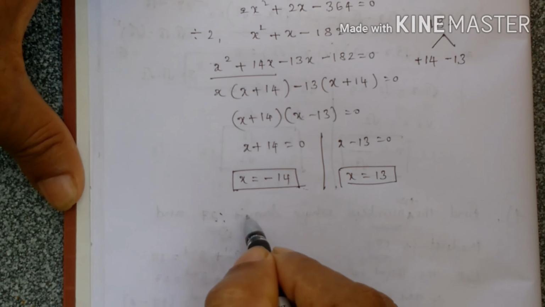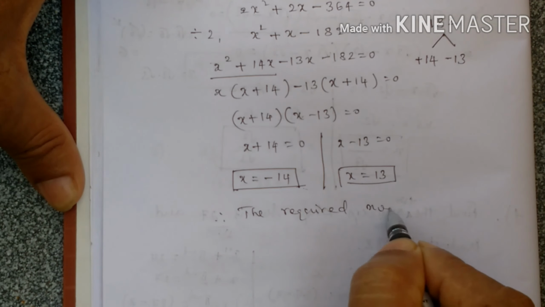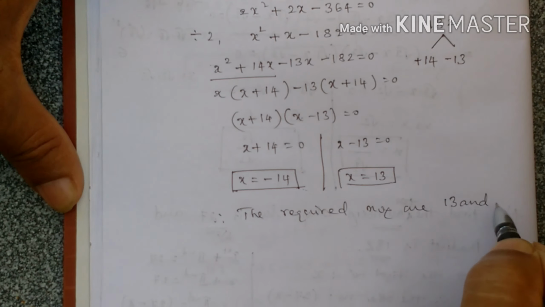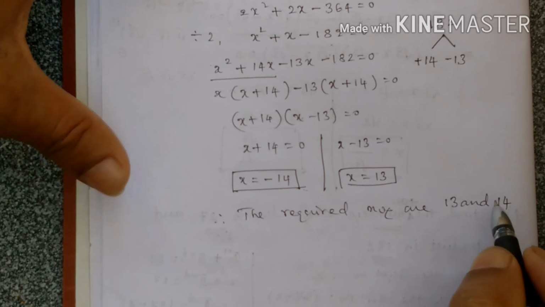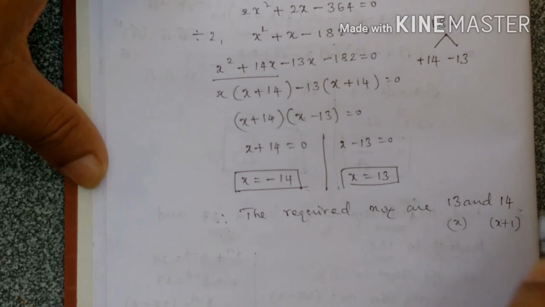So therefore the required numbers are 13 and 14, because this is x and this is nothing but x plus 1. Right.